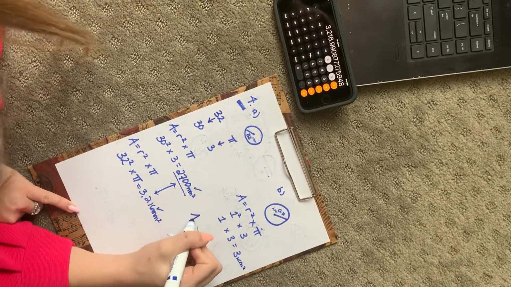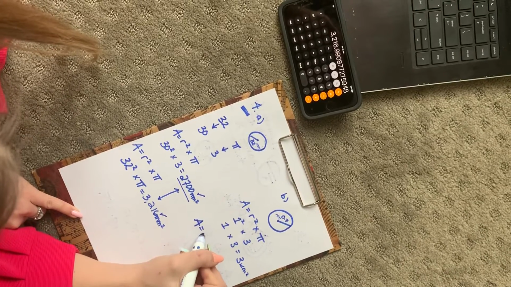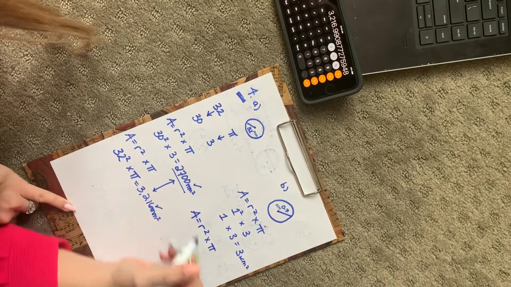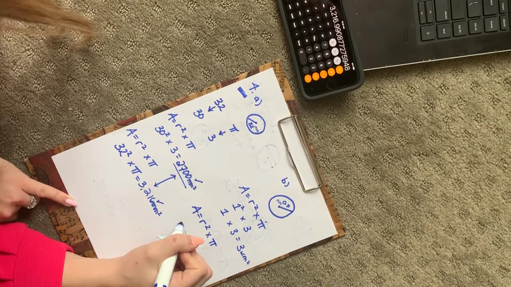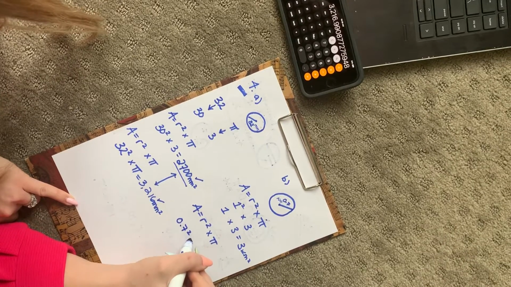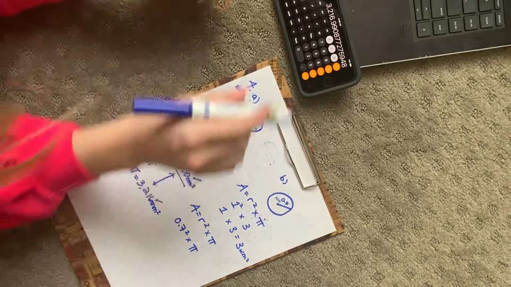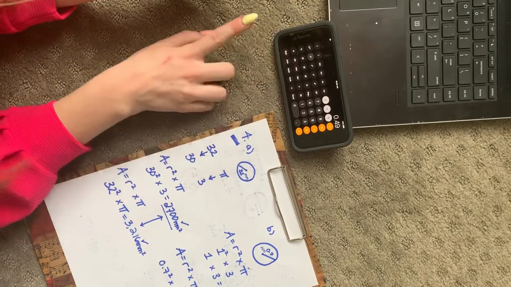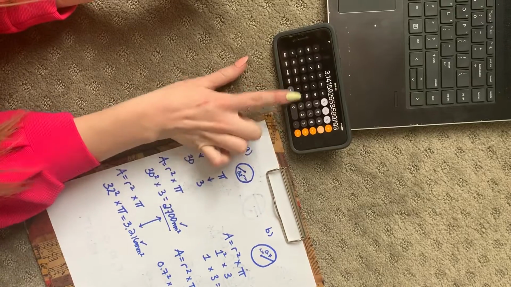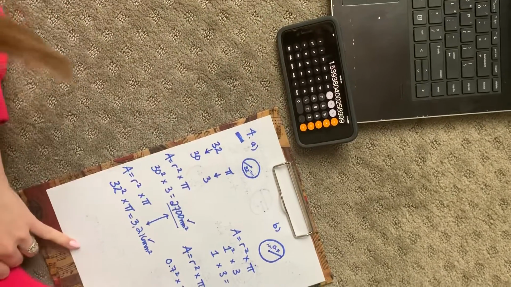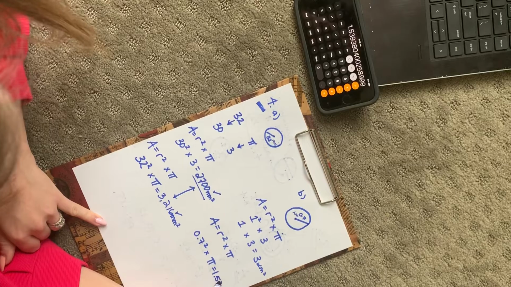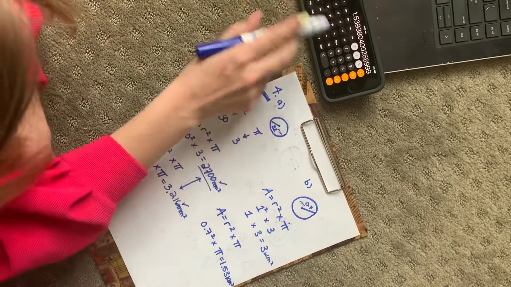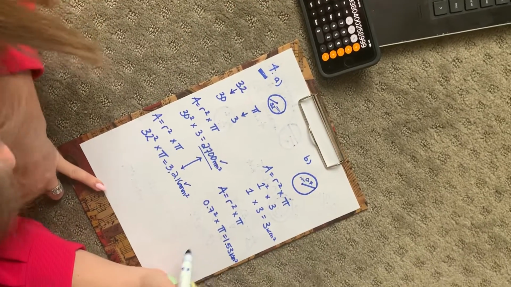So now I'm going to do my actual calculation. So again, my formula is area is r squared times pi. I am going to have 0.7 squared times pi. Go over to my calculator. 0.7 squared times pi is 1.53 kilometers squared. I only really need 2 places after the decimal. That's why I ignored all the extra digits that the calculator gave me.